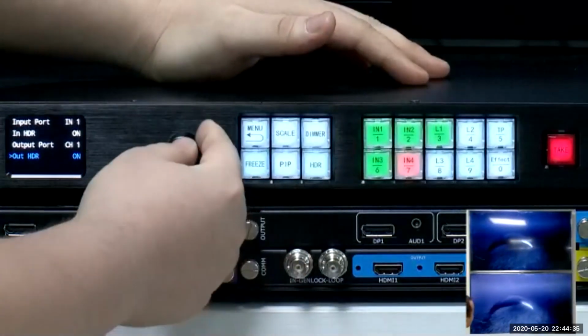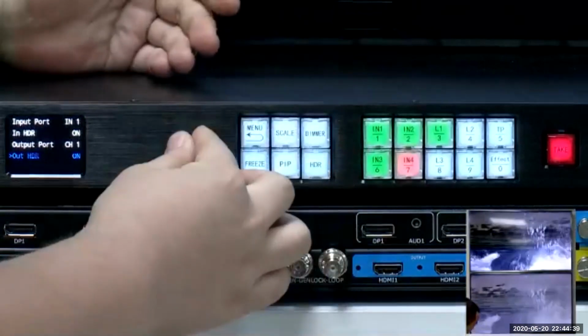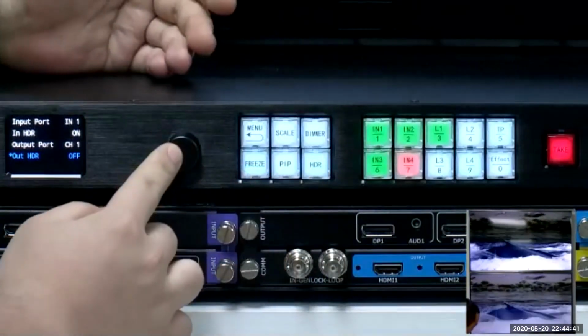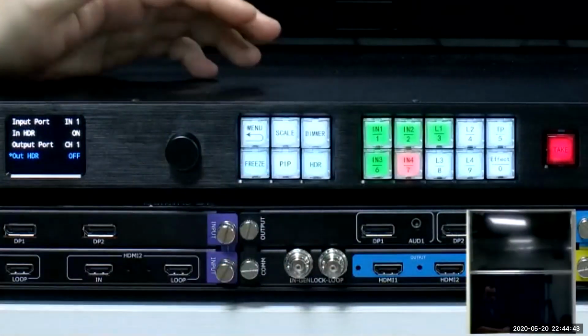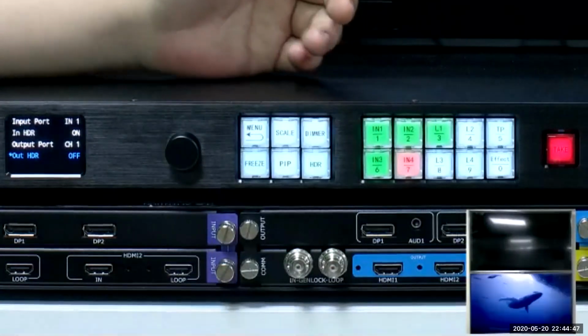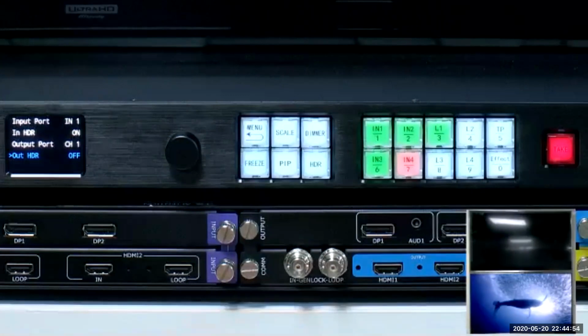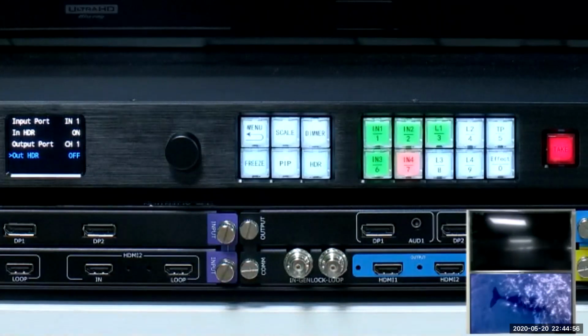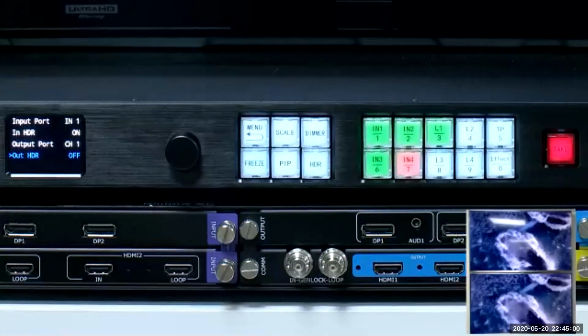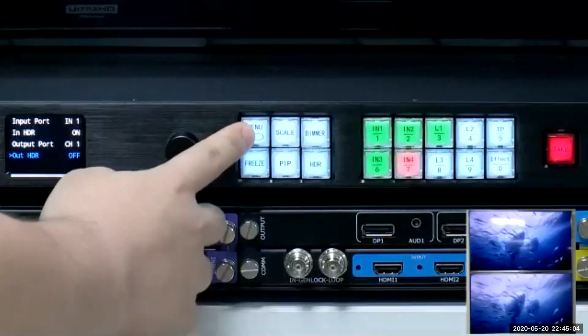Now I close it because I will show the effects later. So press it, close it. On the HDR feature, I can select which output uses the HDR function. We have two HDMI 2.0 outputs. You can select both, or open HDR on only one. Okay.